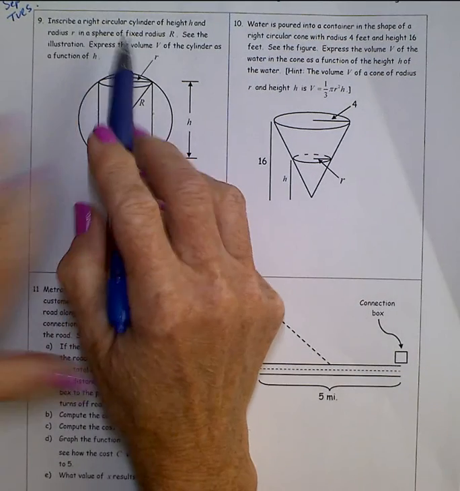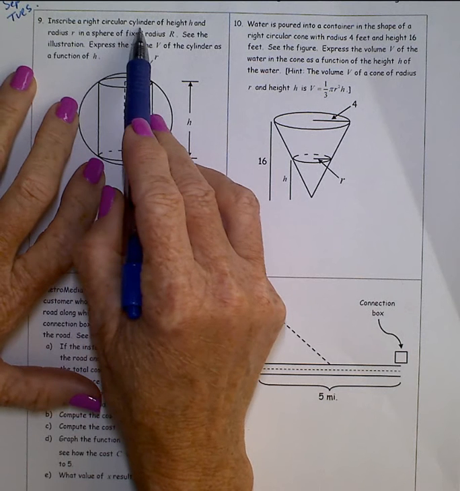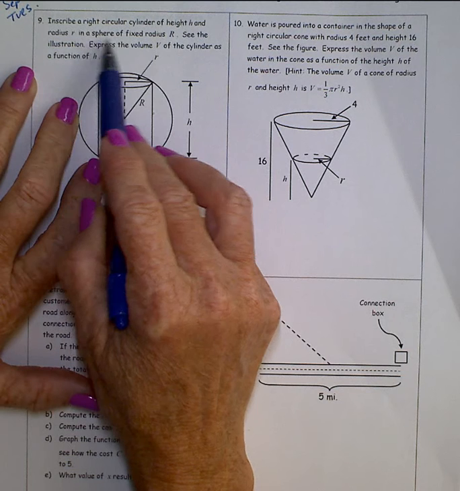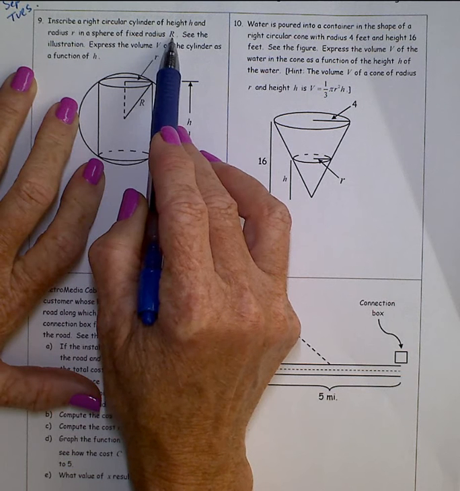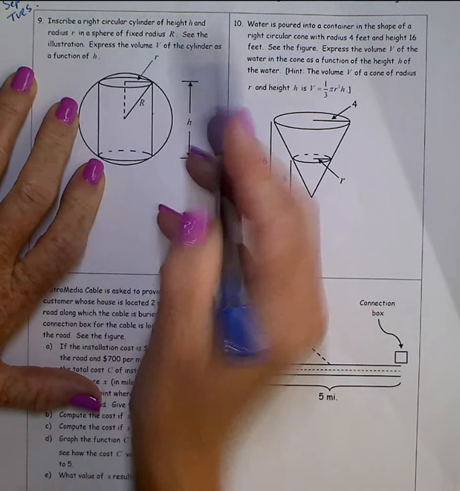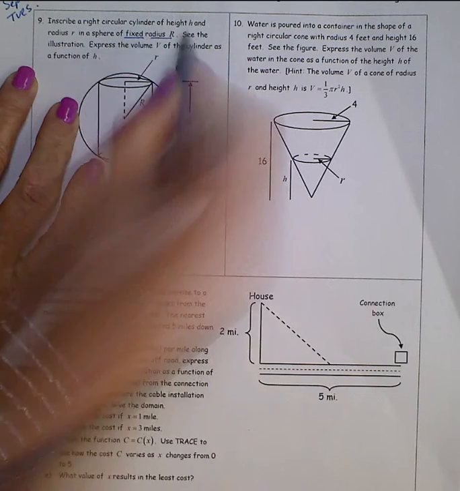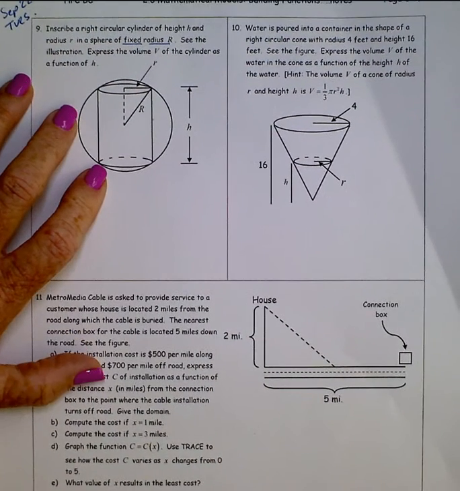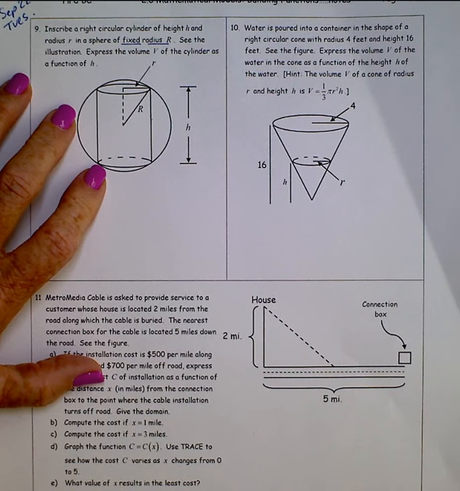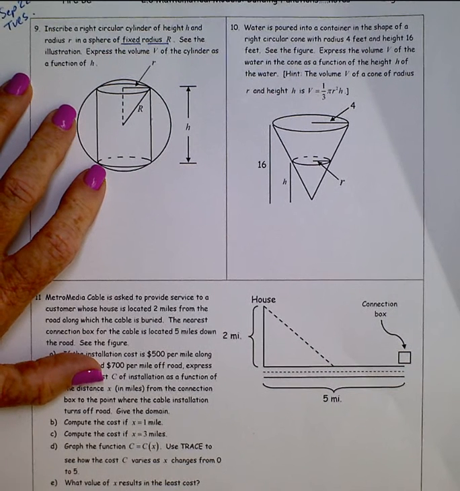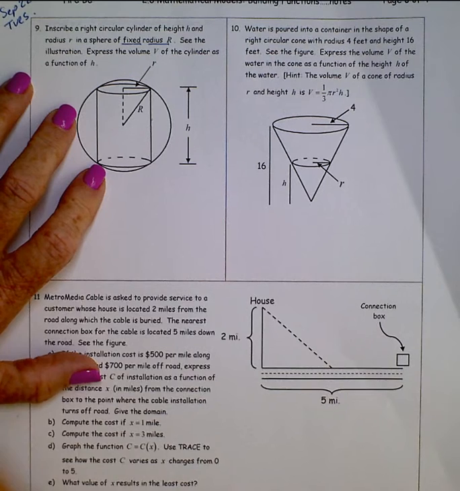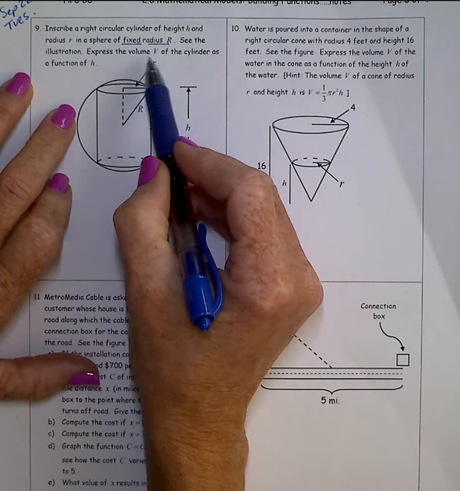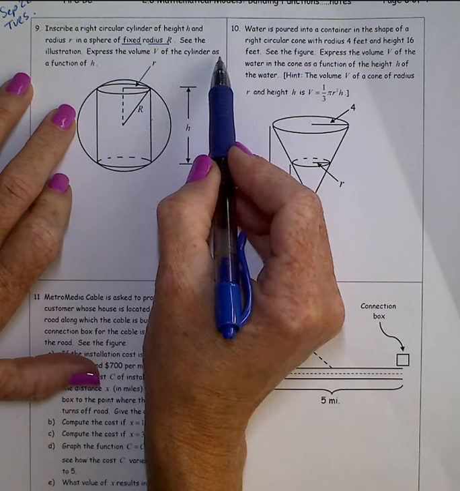We are going to inscribe a right circular cylinder of height h and radius r in a sphere of fixed radius big R. That's important. Fixed radius, so that's not a variable. It's a constant. We just don't know what that constant is. Some number, call it big R. See illustration. Okay, here's the picture. Here's our cylinder inside of a sphere. Express the volume of this cylinder as a function of the height.